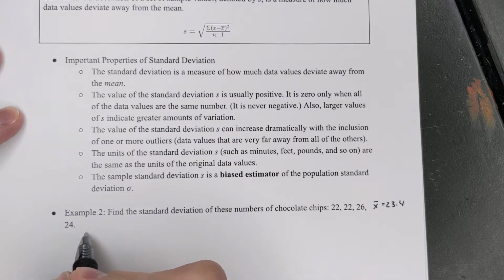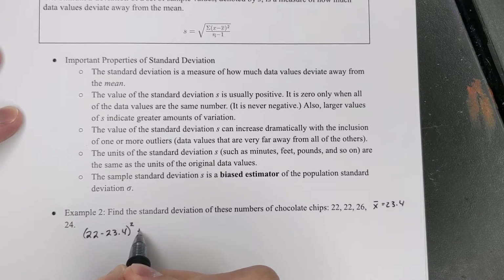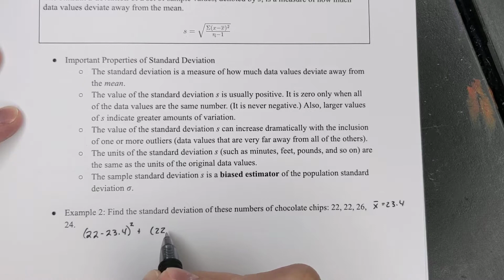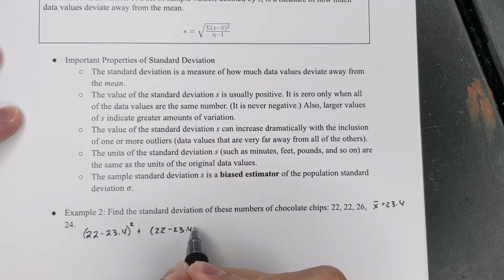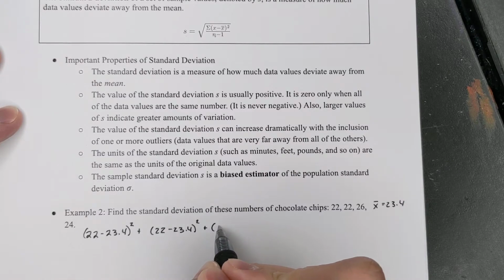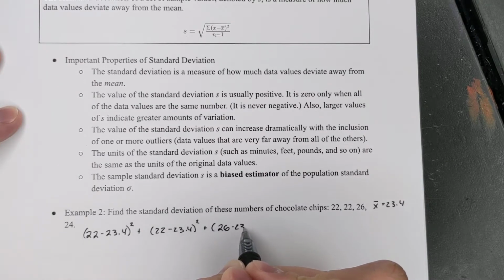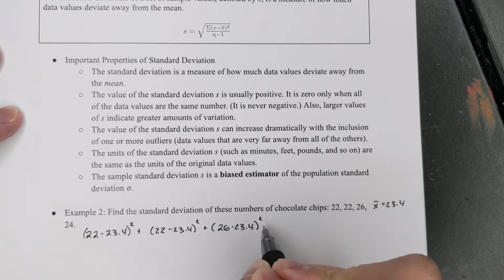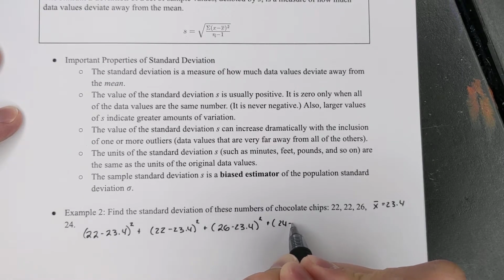So what I'm going to need to do is take this formula, and take each measurement, so 22 minus 23.4, measurement minus average, square it, and then continue this process and add them all up. Because we're squaring, these will all come out to be positive numbers. Notice that they don't have to be in order, which is nice.